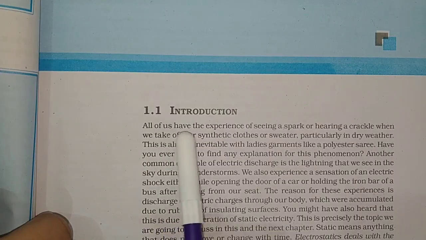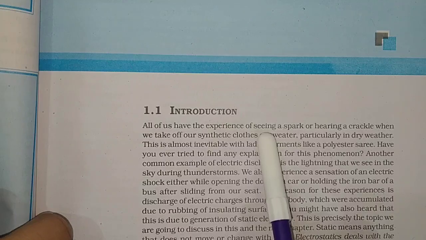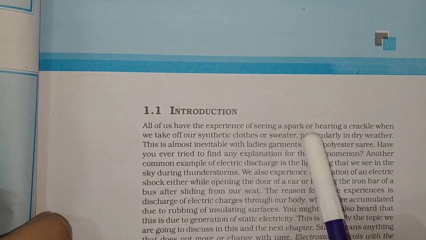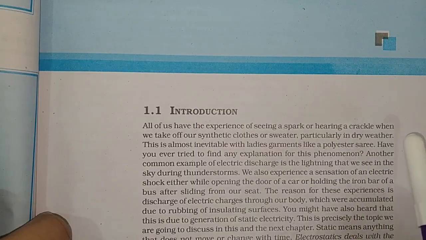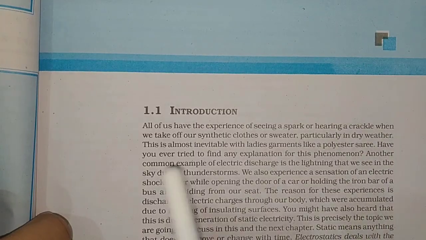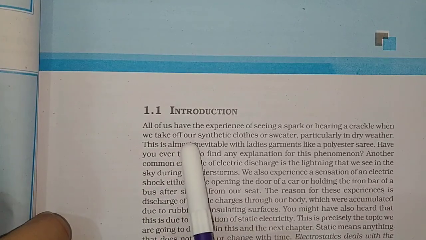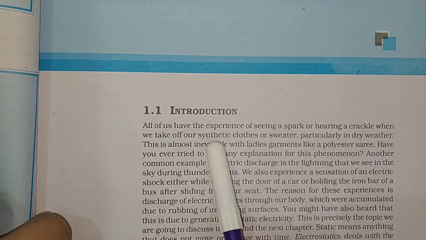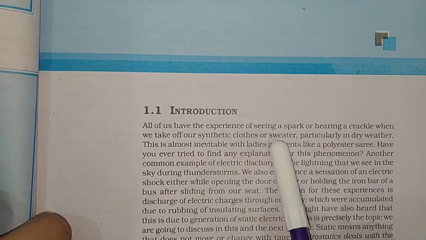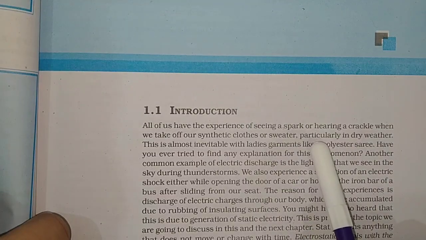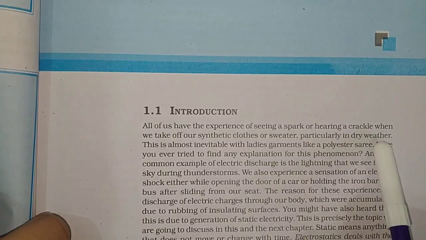All of us have the experience of seeing a spark or hearing a crackle when we take off our synthetic clothes or sweater, particularly in dry weather.